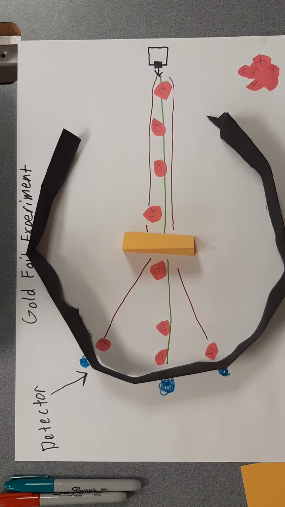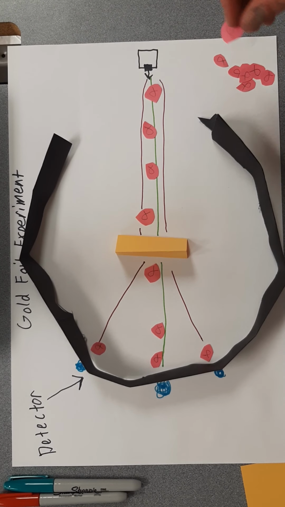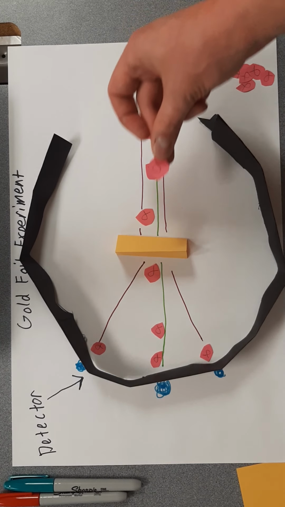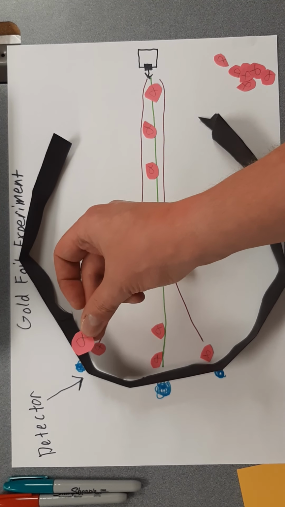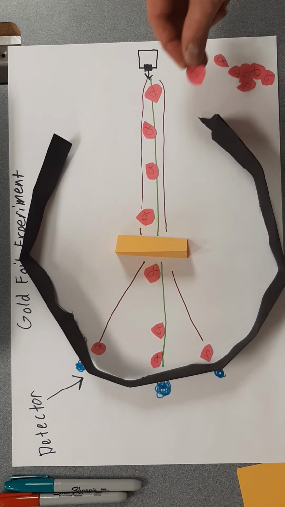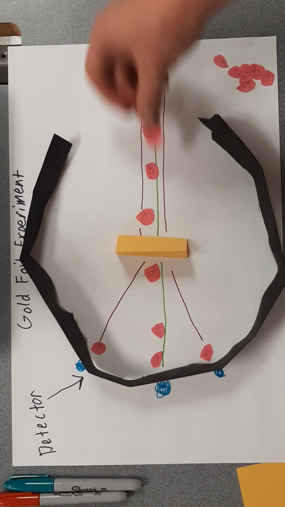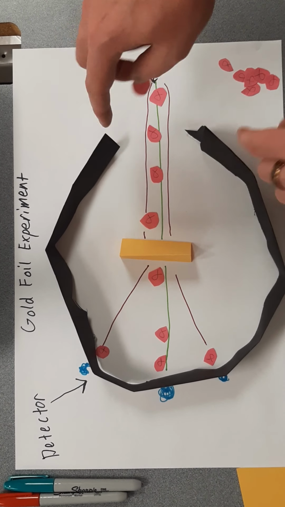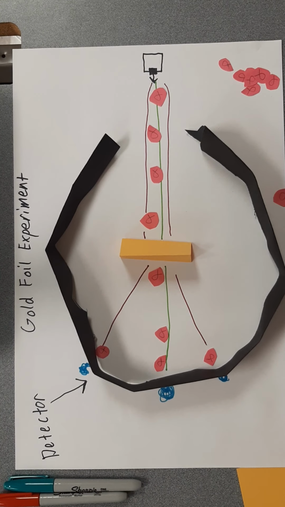But very occasionally, Rutherford would see an alpha particle that shot out of his source, came and hit this gold foil, and instead of going straight through, or veering off slightly, it went ping, and bounced almost straight backwards. So it went ping and came back, and he was able to see it on this side of the detector screen over here.